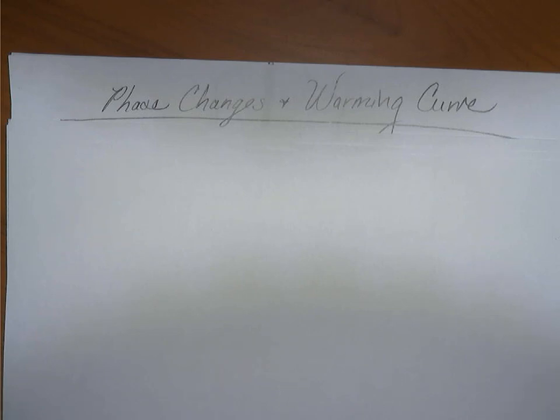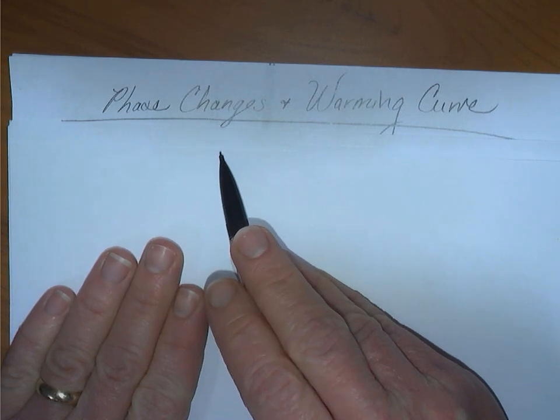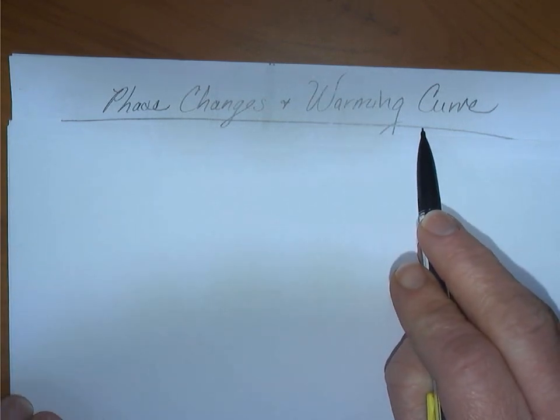Hello students, now begins our adventure into phase changes. We will also learn what a warming curve is.